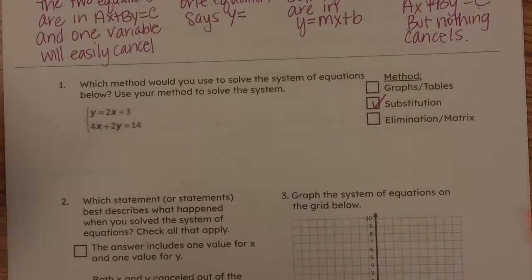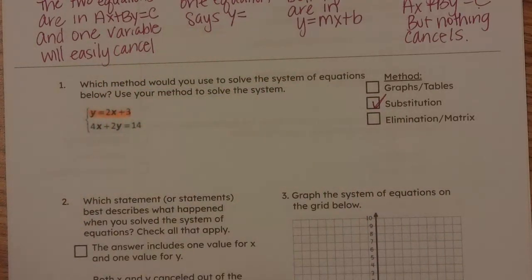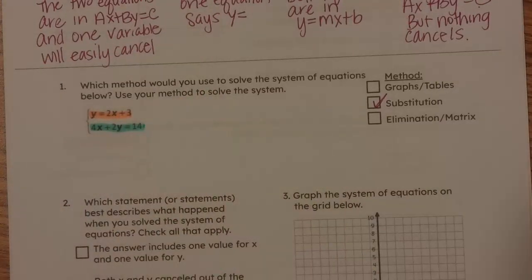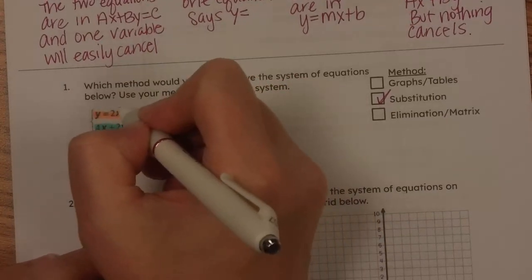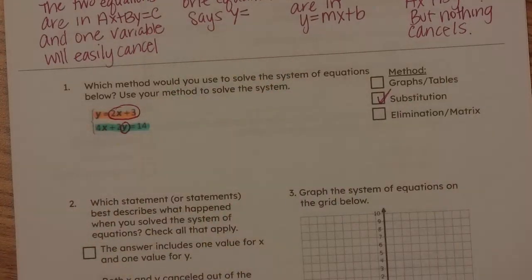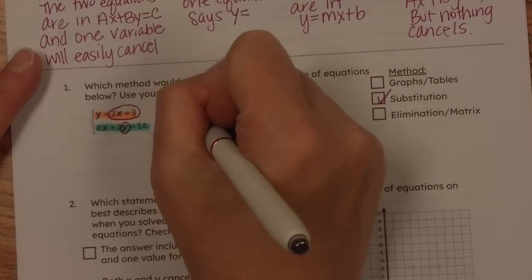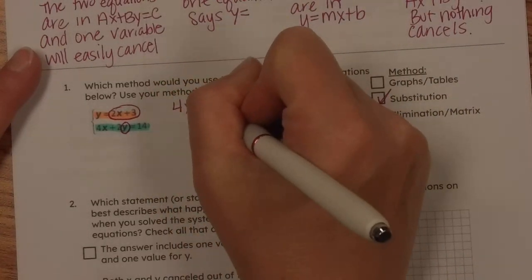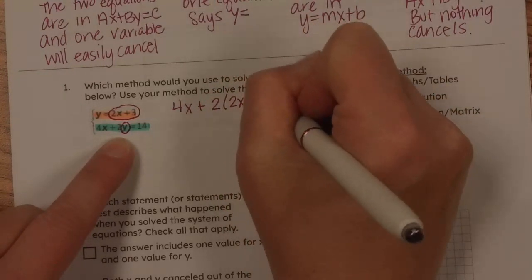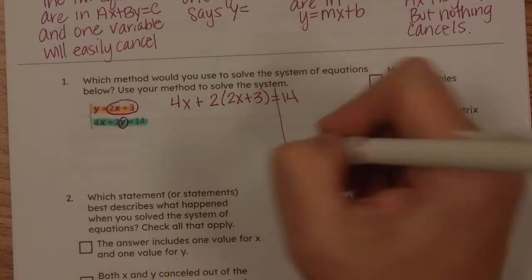So remember for this one, this one's going to be the orange, and this one's going to be the blue. And remember, we're going to change out a specific letter. Since it says y equals, we're going to put 2x plus 3 instead of y in this equation. So our new equation is 4x plus 2 parentheses 2x plus 3 equals 14. And then we're going to go solve it from there.